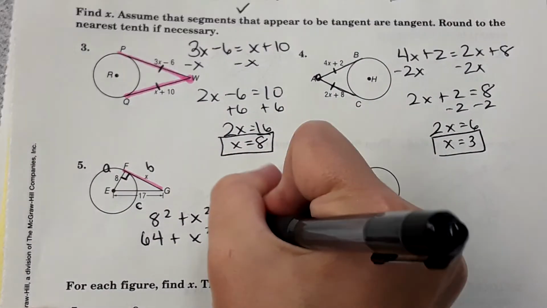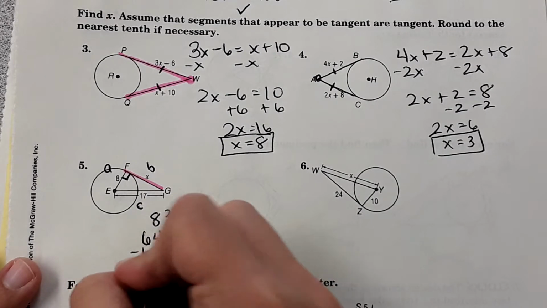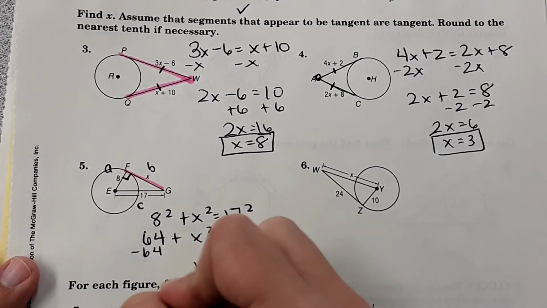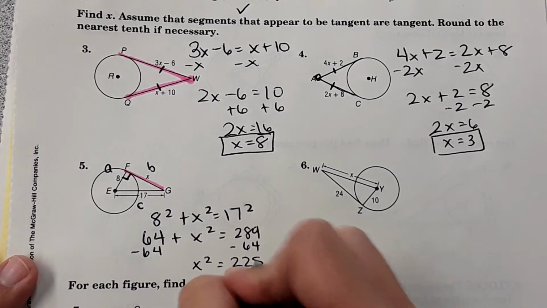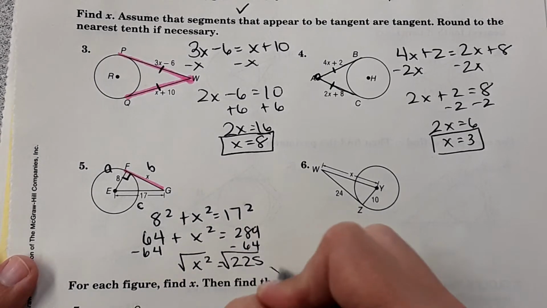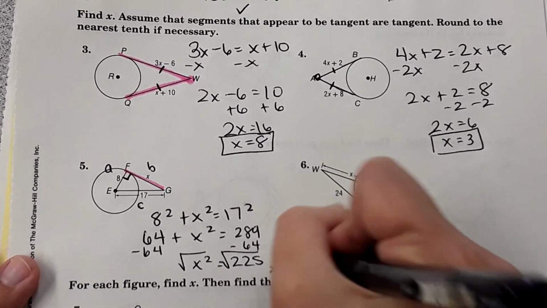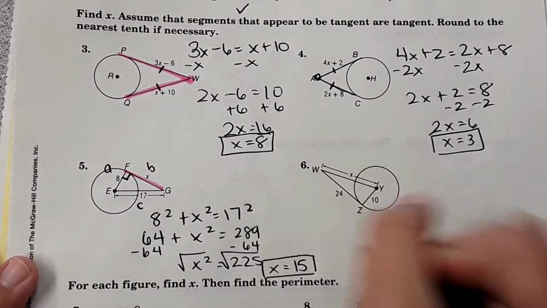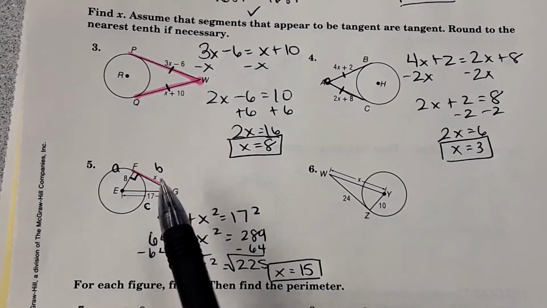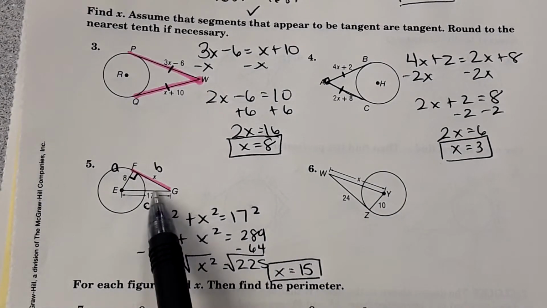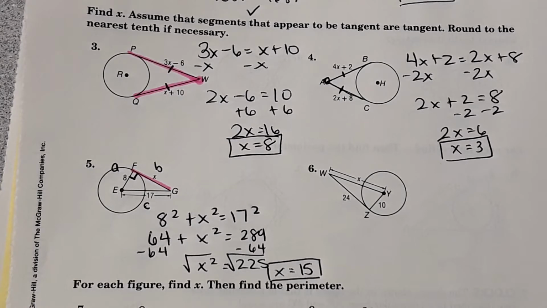Equals 289. X equals 15. Of course, make sure that's logical. That side should be less than the hypotenuse.